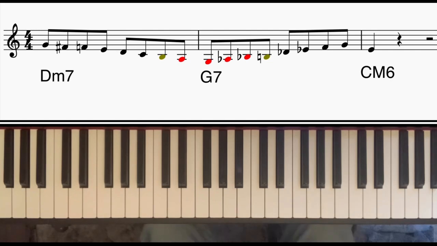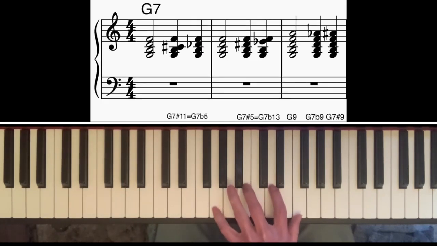In this tutorial, I'm going to talk about 3 scales that we can use when we're improvising over dominant 7th chords, which have some altered notes in. Let's just talk about altered notes first of all. Let's take an ordinary G7 chord. We have the root, the 3rd, the 5th, and the 7th.